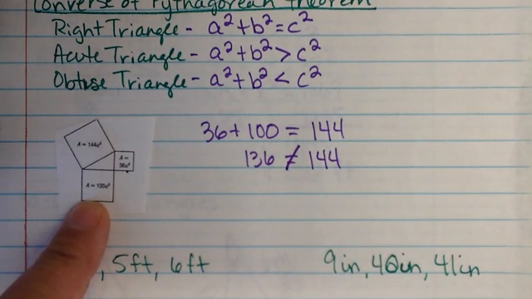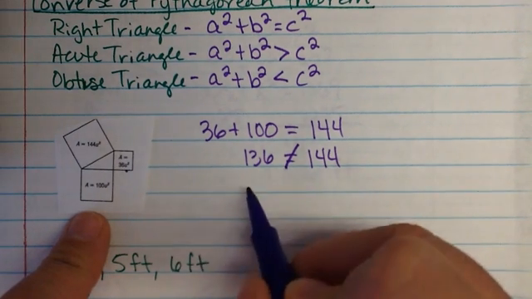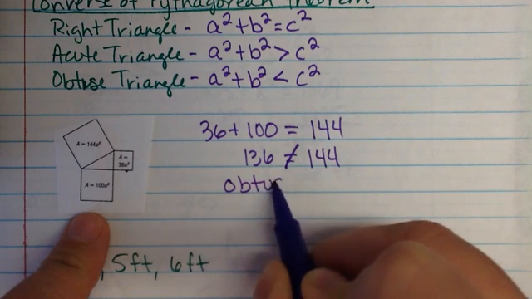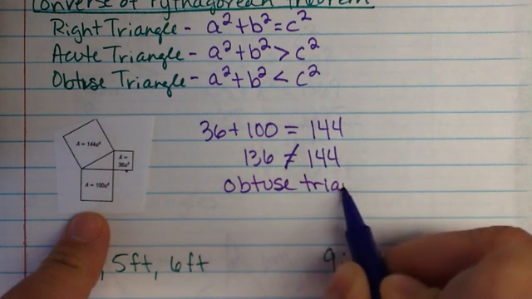What type of triangle would that be? Is 136 greater than 144, or is it less than 144? It would be an obtuse because it's less than. So that would be an obtuse triangle.